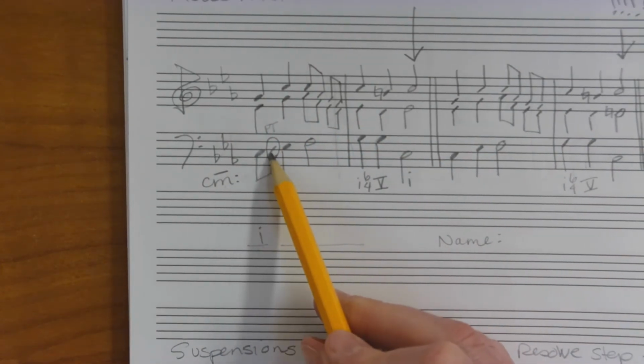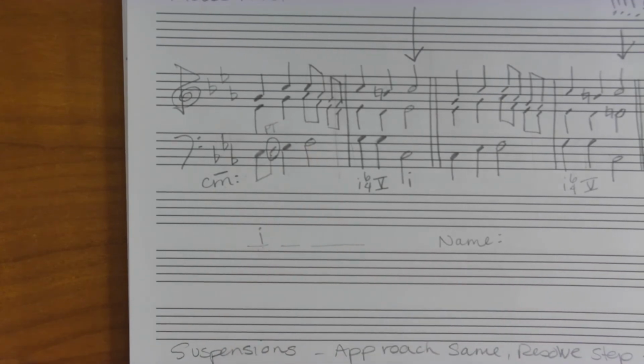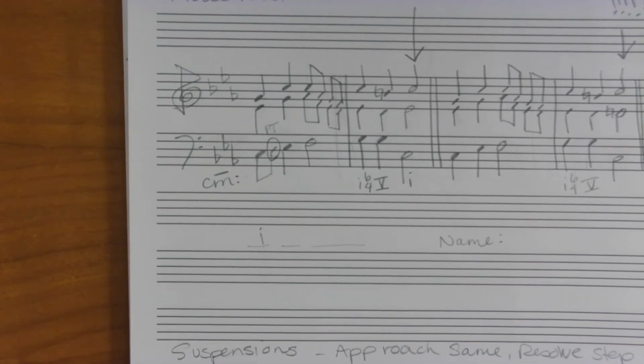Tell me what note is not in the chord. What note are you pulling out because it doesn't fit? And then give it a label. If you can't give it a label, if you look at your cheat sheet of non-chord tones and it doesn't fit any of them, go back, try again. That might actually be a chord tone.